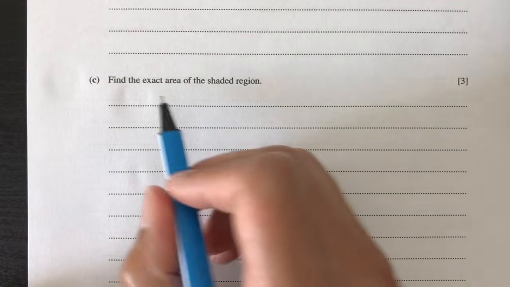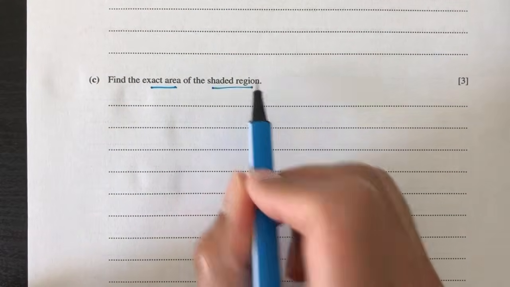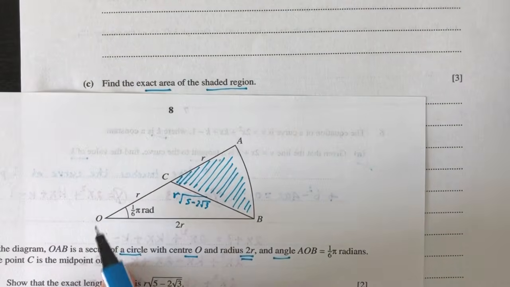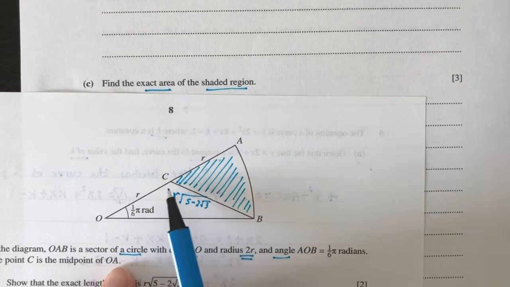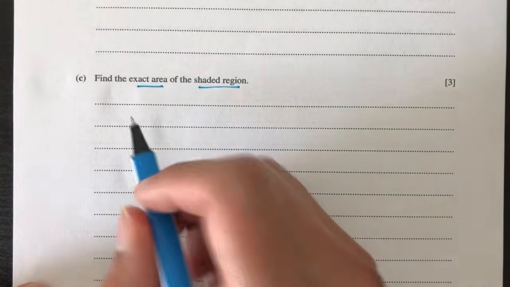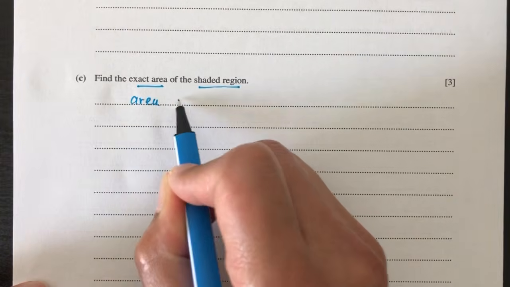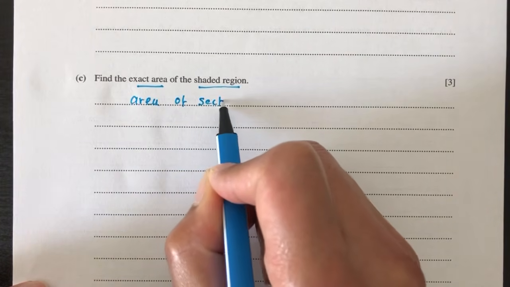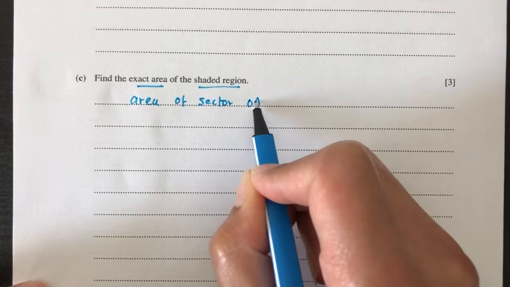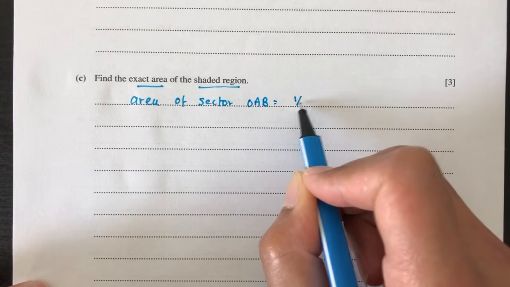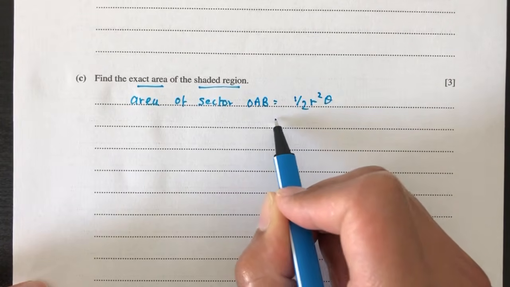Find the exact area of the region. So how would you find the area of that region? You'll first find the area of the sector minus the area of this triangle. Right. So the area of sector OAB will be half r squared theta.